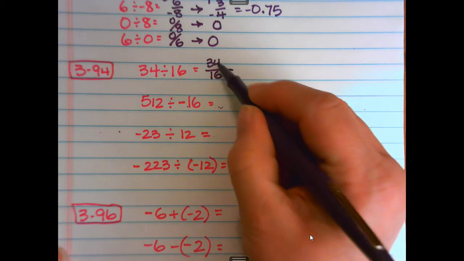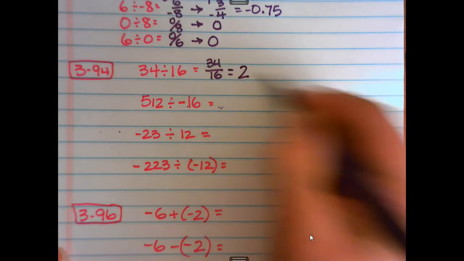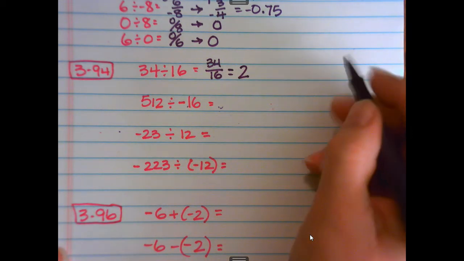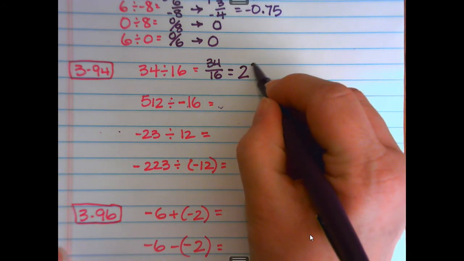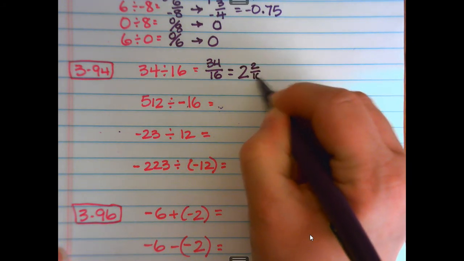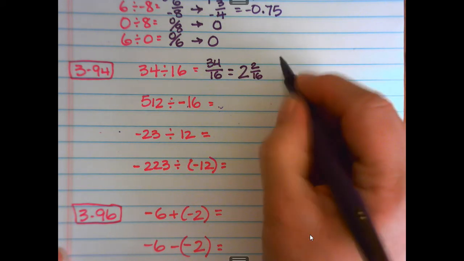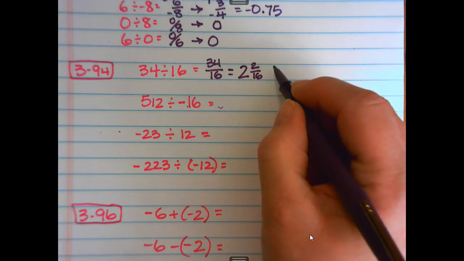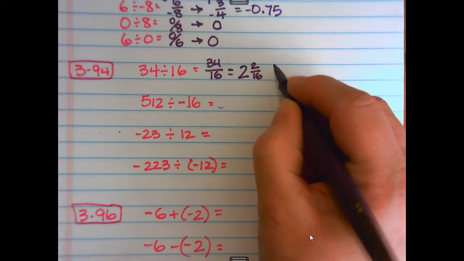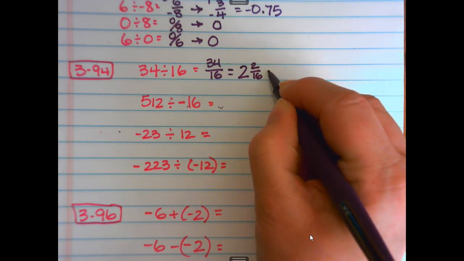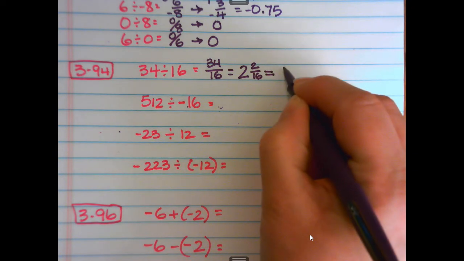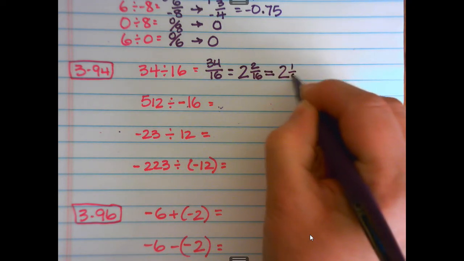I know that there are 2 whole groups of 16 that I can take out of 34, and I'm left with 2/16 remaining after I do that. How many whole groups can I get out of the top part of the fraction, the numerator? I can simplify this to 2 and 1/8.